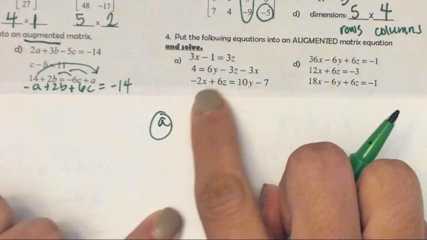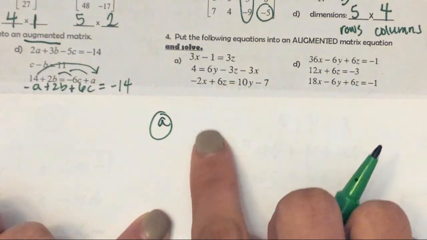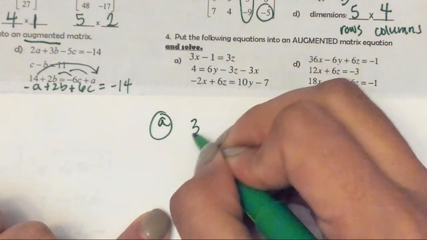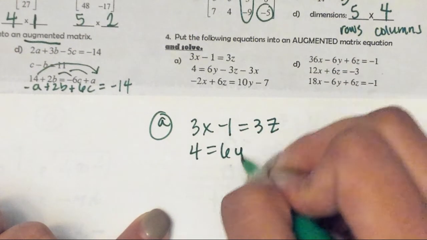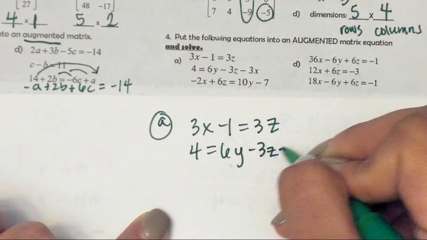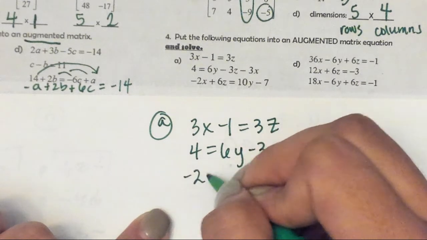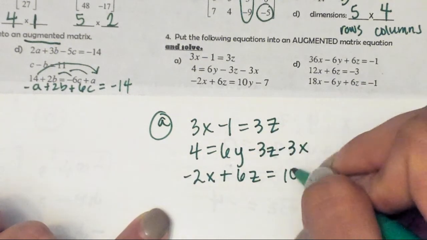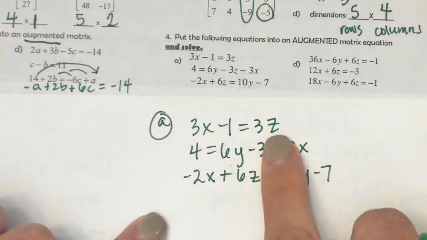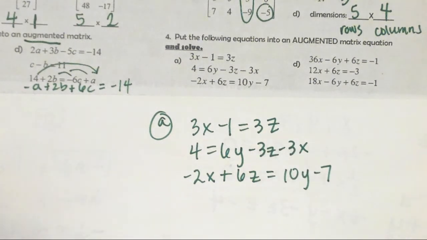So I have 3x minus 1 equals 3z. So I need to move everything around, or rewrite it. Also be careful, guys. I always tell my kids this. When you're writing z's, sometimes z's can look like 2's. So make sure, I always put a little slash through my z. That just helps so it doesn't get confusing.